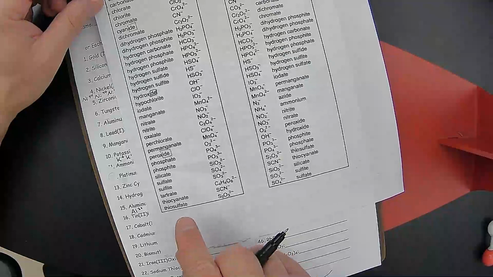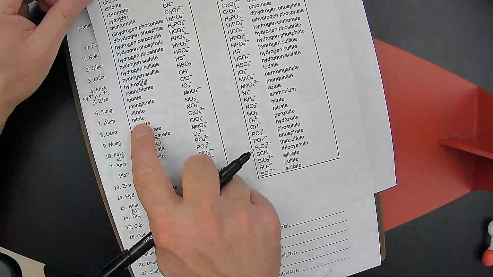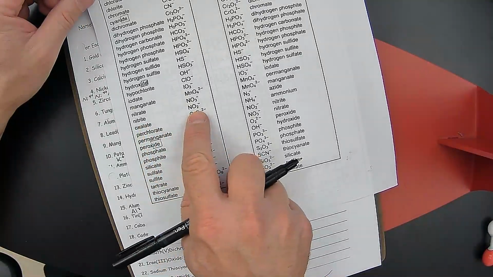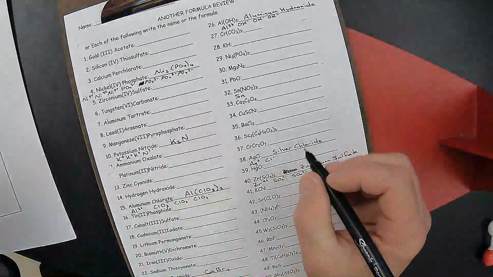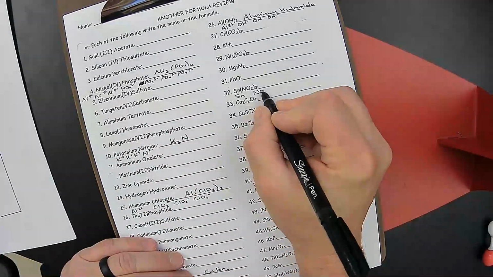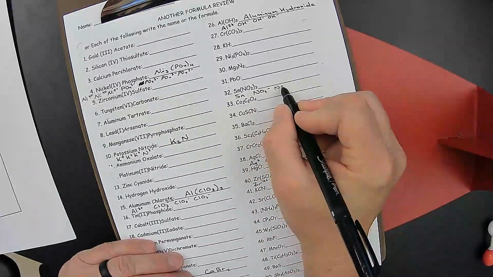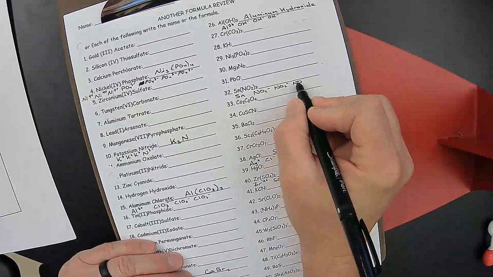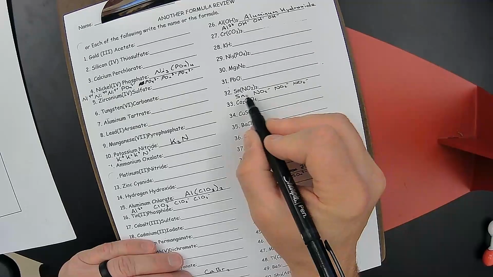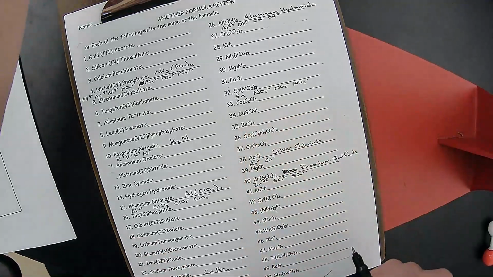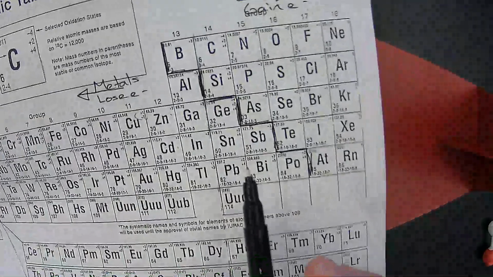Now we look up NO2. Nitrite is NO2 with a 1-. Nitrite, NO2, 1-. And there are 3 NO2s from the formula. 1-, 1-, 1-. That means the Sn must be a 3+.